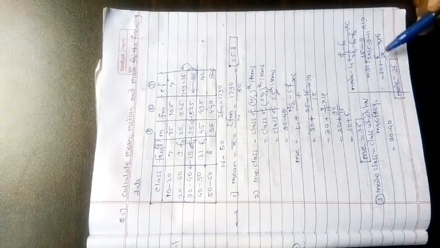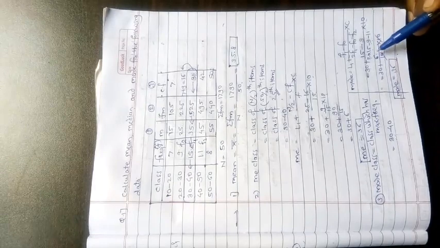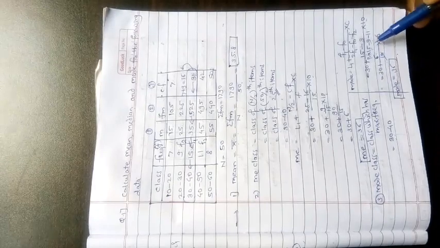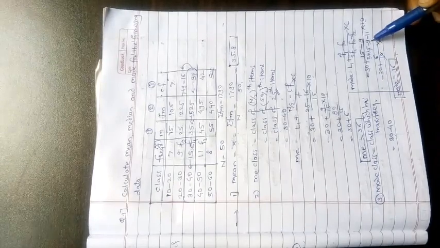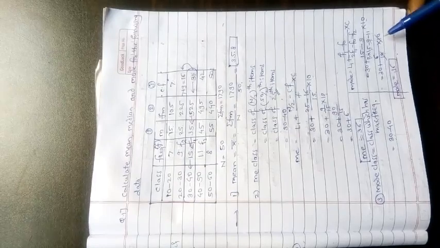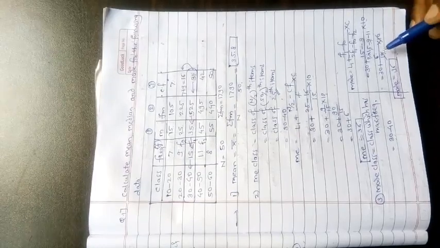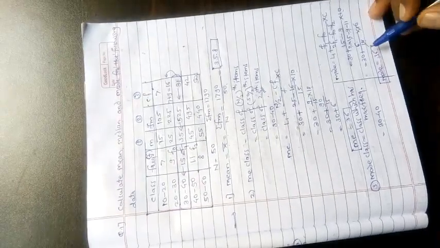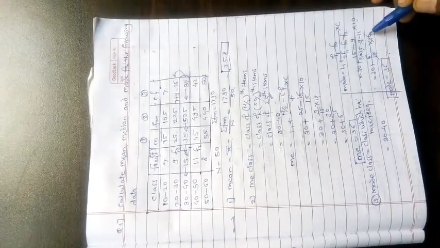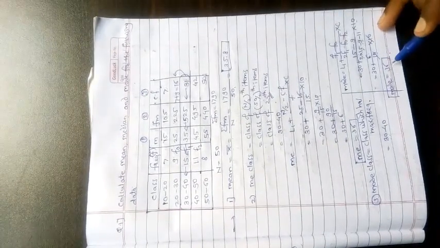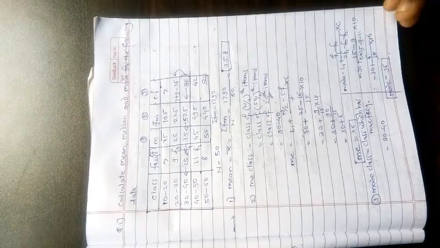Okay, 30 as usual, 15 minus 9 is 6, 2 into 15 is 30, 30 minus 9 is 21, 21 minus 11 is 10, into 10, that is 60 upon 10. Cancel 10 and 10, 30 plus 6 is equal to 36. That is our mode.